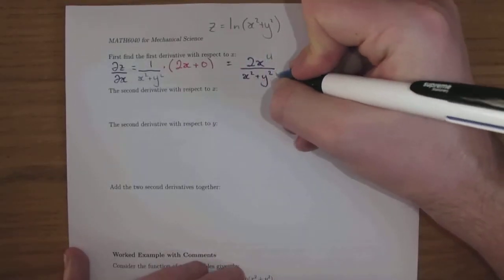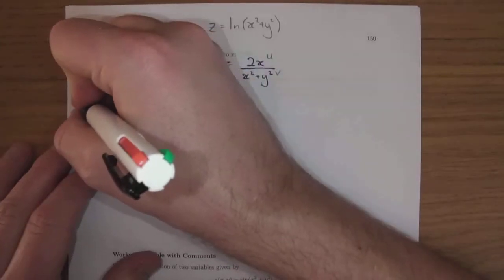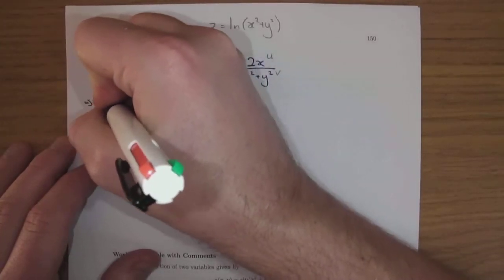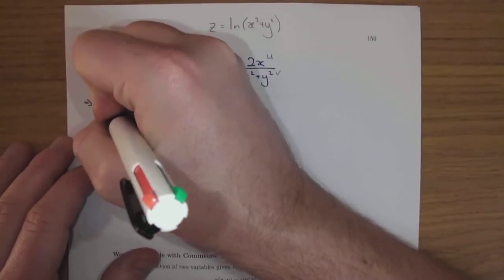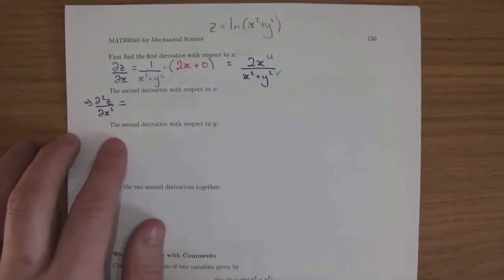If I want to differentiate this, I need the quotient rule, the formula for which is on page 149, the previous page. So let's see what we get. The second derivative of z with respect to x. Remember, this example is just for you to check your own work.